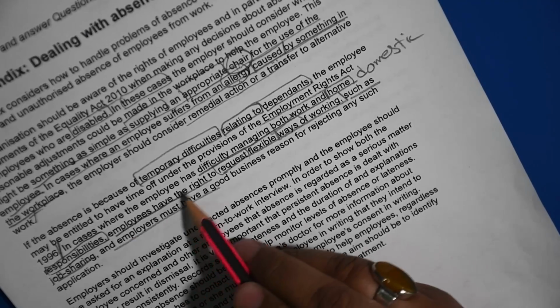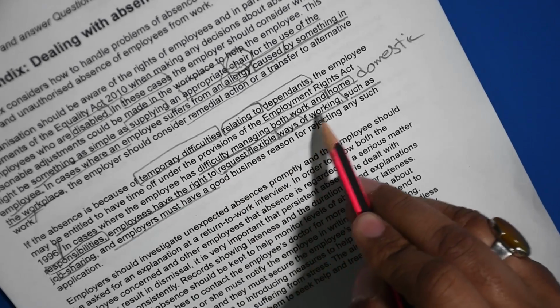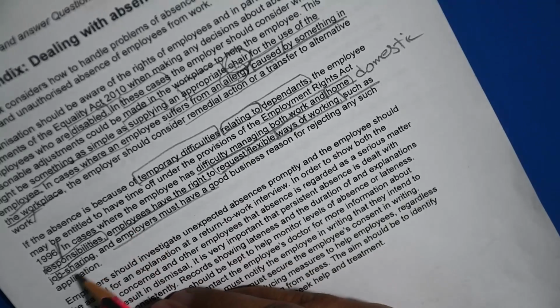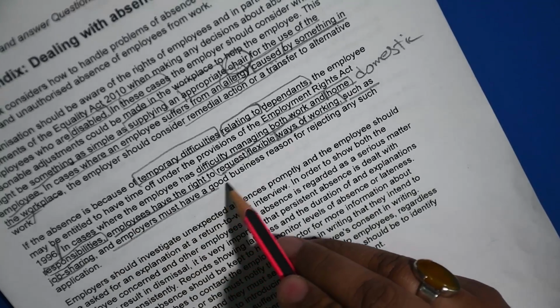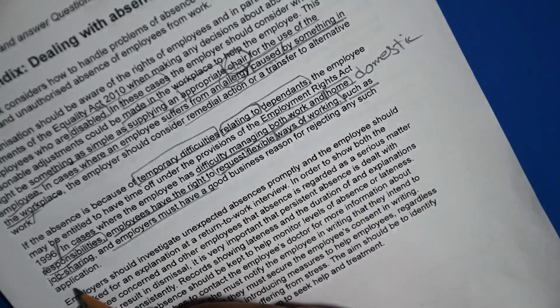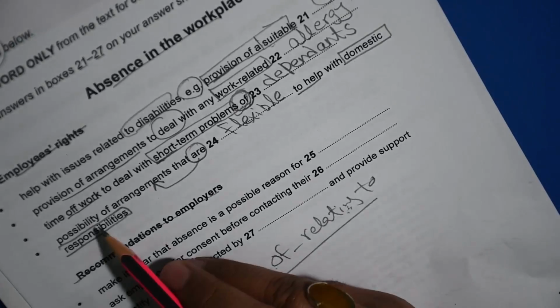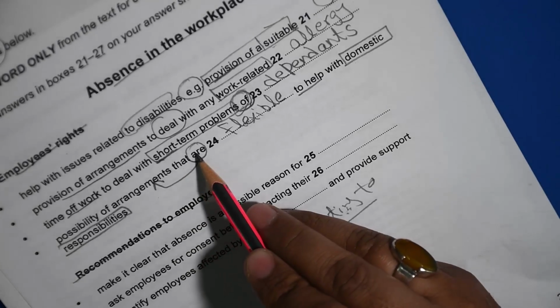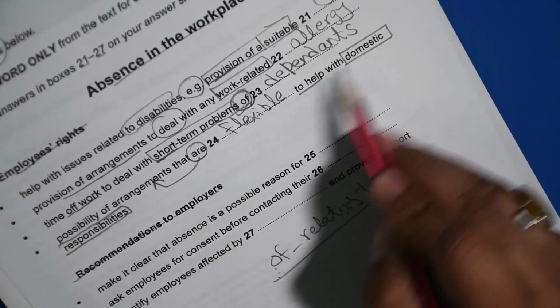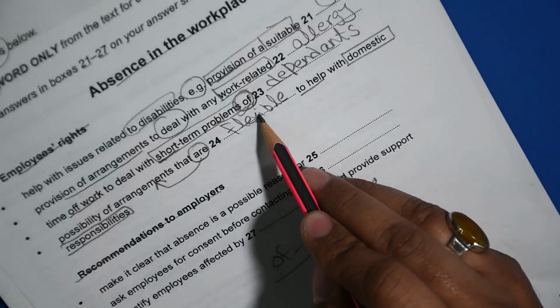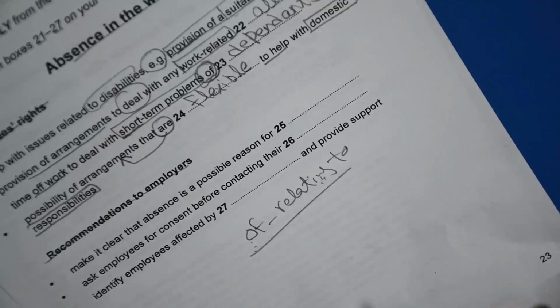Now what are they saying here? They are saying employees have the right to request flexible ways of working. Right? Job sharing, employers must have a good business reason for rejecting any such application. So the answer: possibility of arrangements that are flexible to help with domestic responsibilities. Flexible is the answer here.